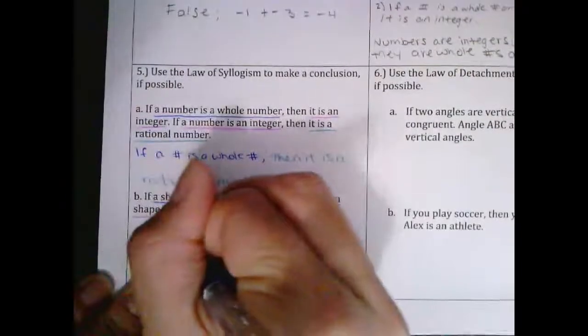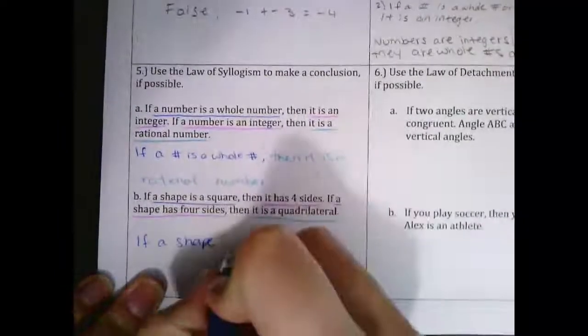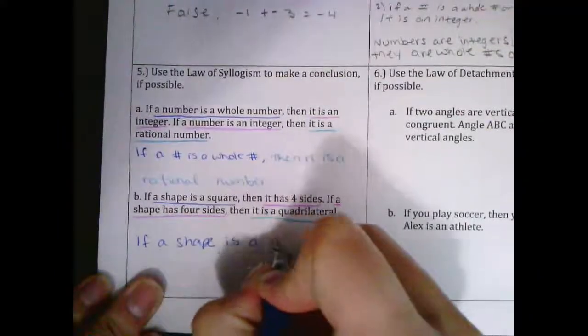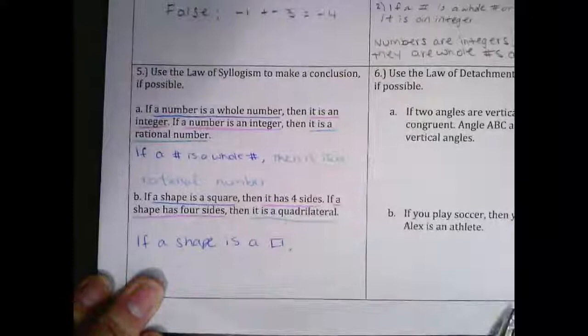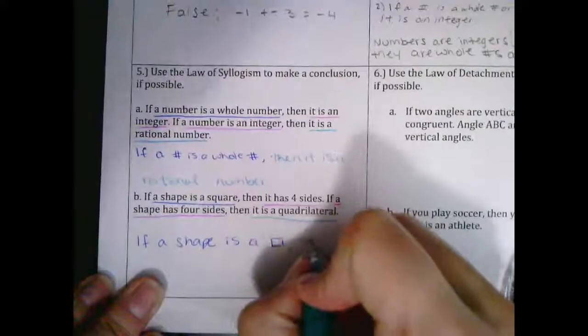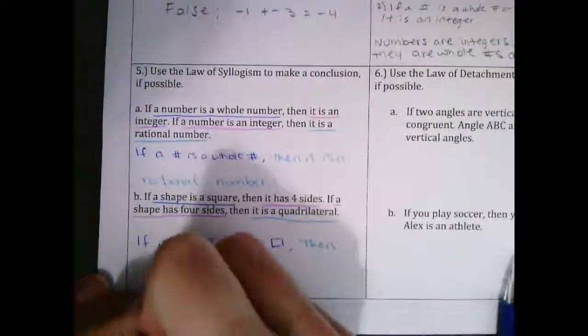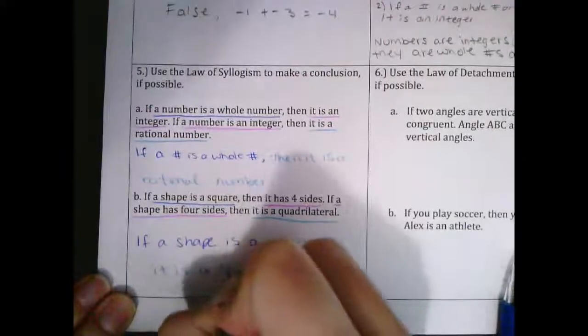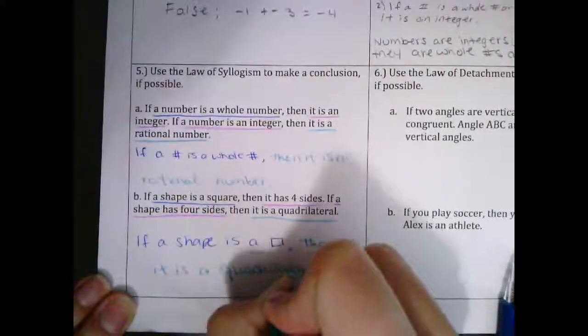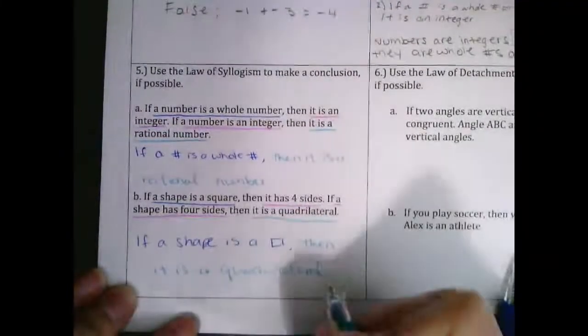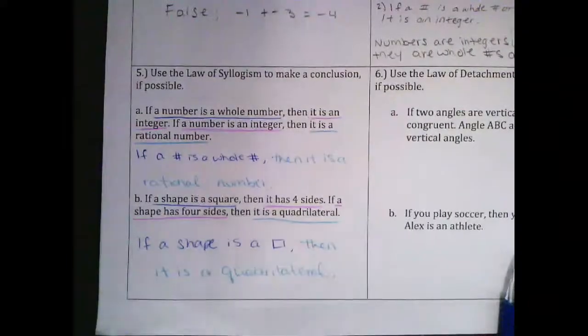If a shape is a square, abbreviating a little bit, then it is a quadrilateral. Okay, so if a shape is a square, then it is a quadrilateral.